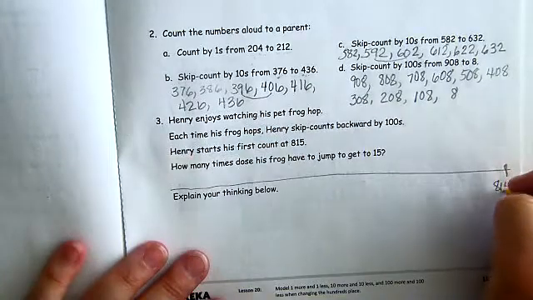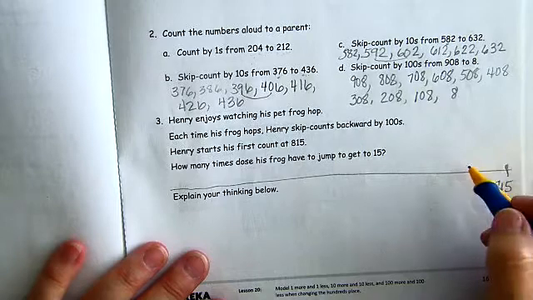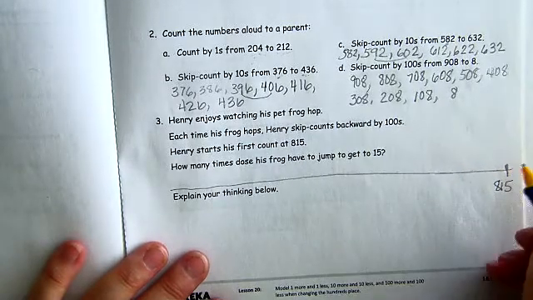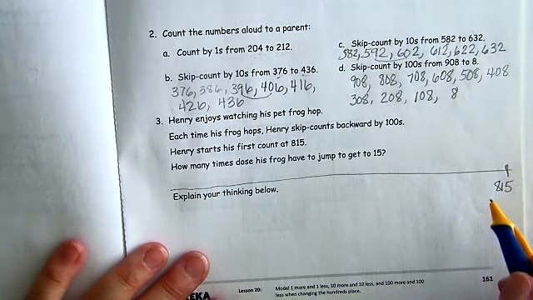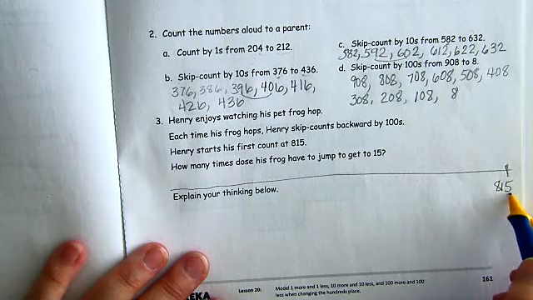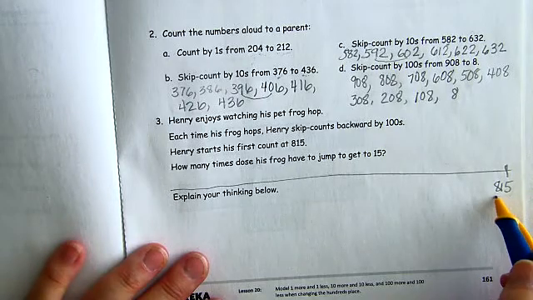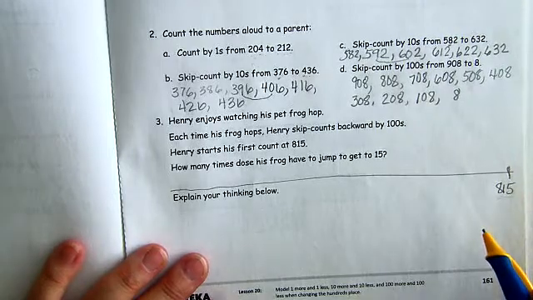We're starting at 815, and we're going to count backwards until we get to 15. And we're going to see how many times it takes us to do that. If I'm looking at it, I might be able to take a guess. How many times do I need to take away 100 so that I only have 15 left?